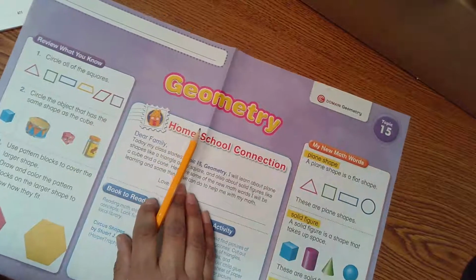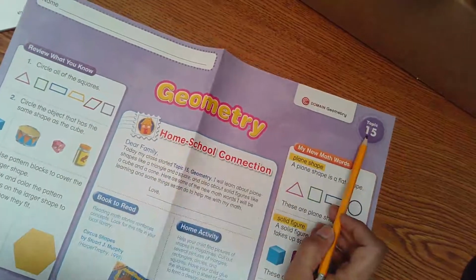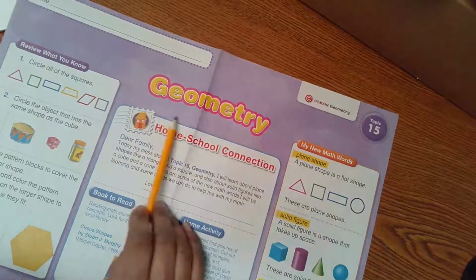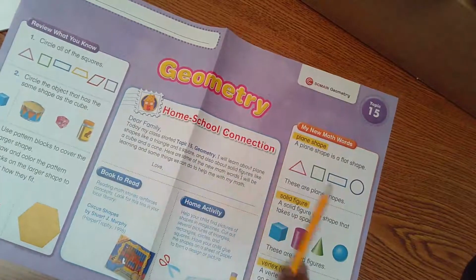Graders, welcome to a new topic. Today we are going to start a new topic, topic 15, geometry. So, this is what we're going to be dealing with.